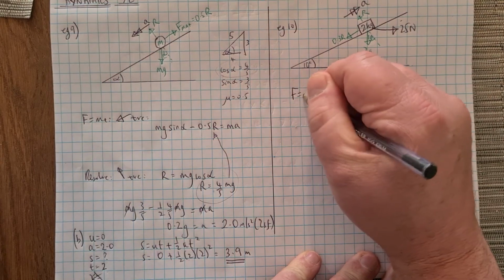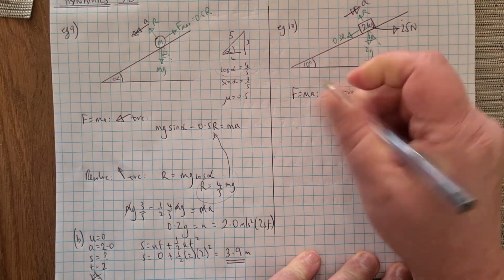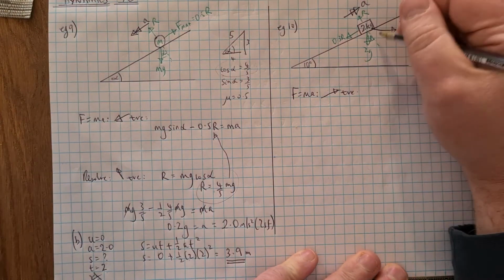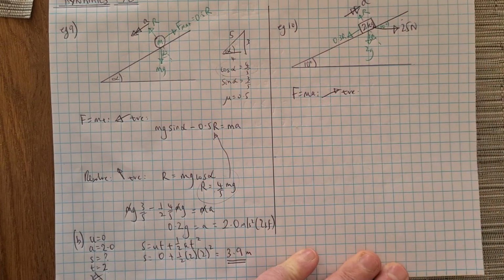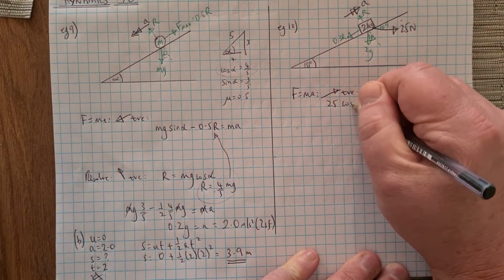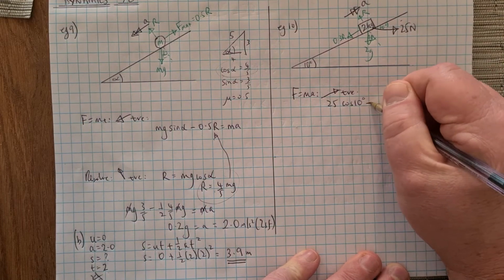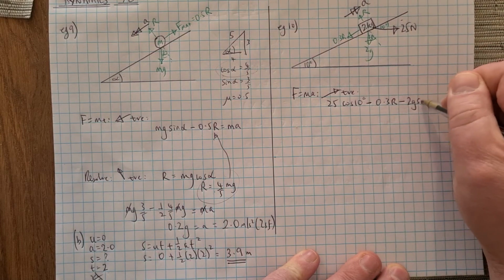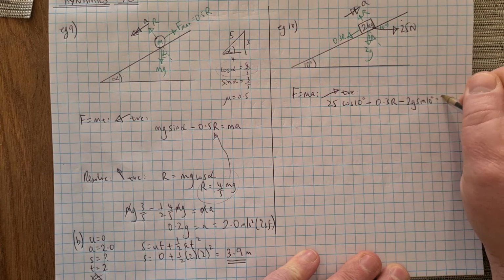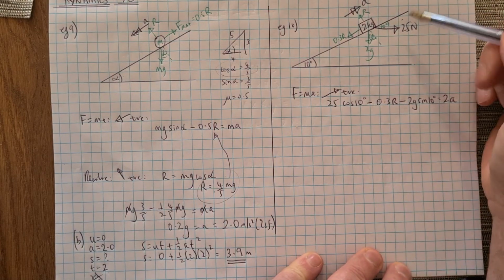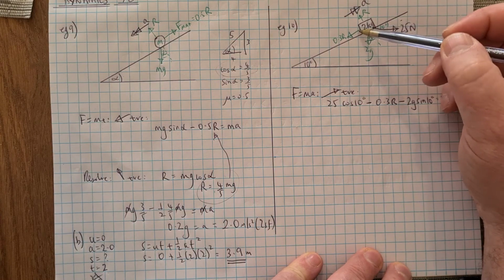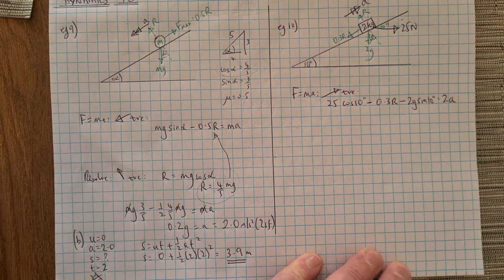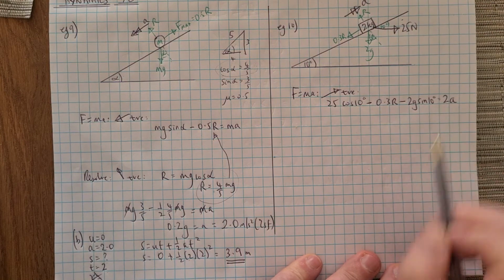So again, F equals ma in the direction of motion. So the resultant force in that direction is 25, and if I put the angle in there, because the angles are corresponding, we're going to have 25 cos of 10 degrees minus 0.3 R, and then minus the component of the weight, which is 2g sine 10 degrees, and that is going to equal mass times acceleration. So 25 cos 10, because it's adjacent to the angle, minus 0.3 R, the whole force, minus 2g sine 10 degrees. That's the resultant force in the direction of motion. That's going to equal mass times acceleration.